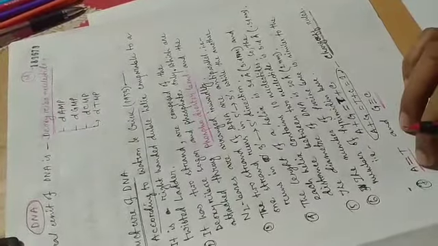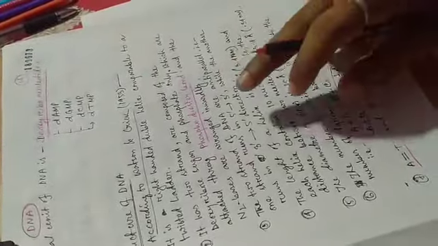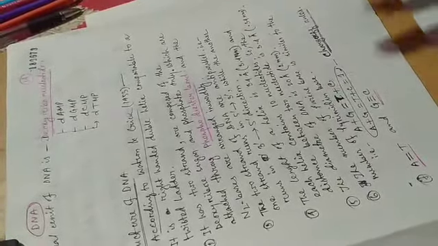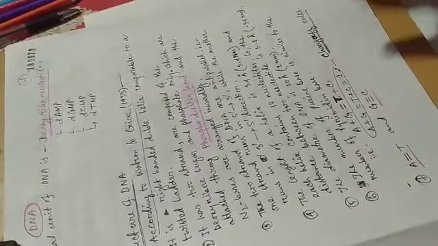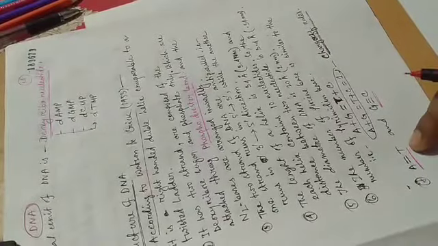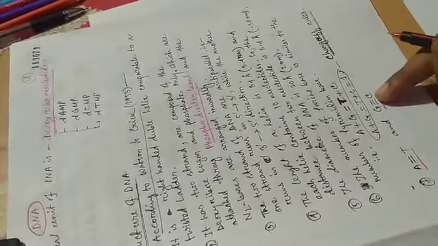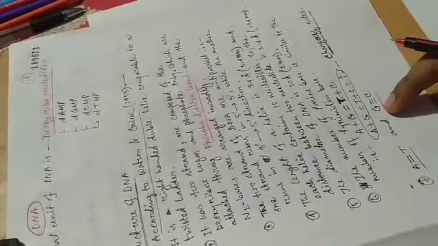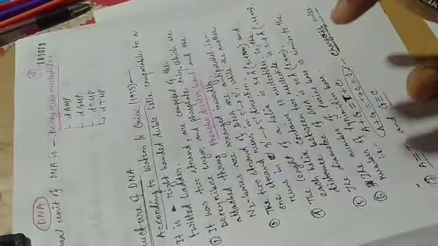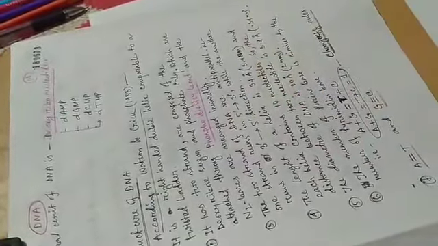Then seven. The nitrogen bases which are arranged inwardly between the two DNA strands are attached by forming hydrogen bonds between them. A double hydrogen bond is formed between adenine and thymine, and a triple hydrogen bond is formed between guanine and cytosine. So these are the characteristics of the B-DNA according to scientists Watson and Crick.